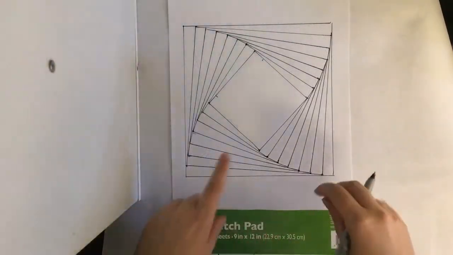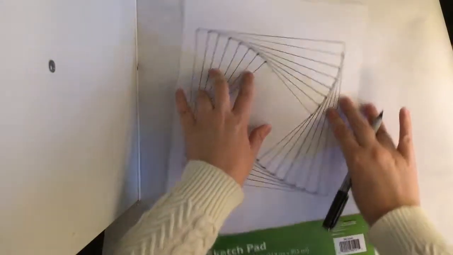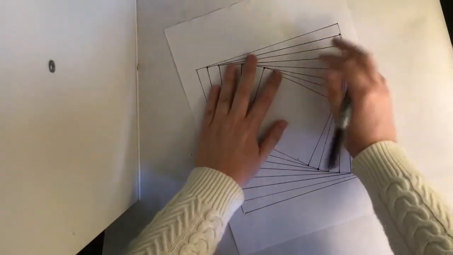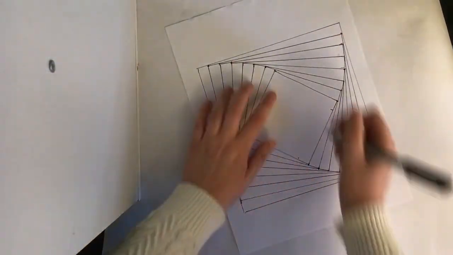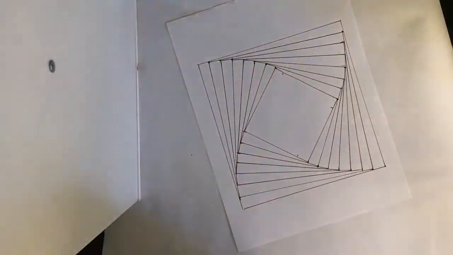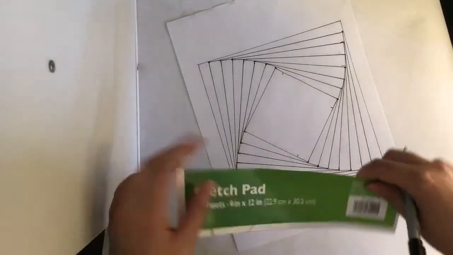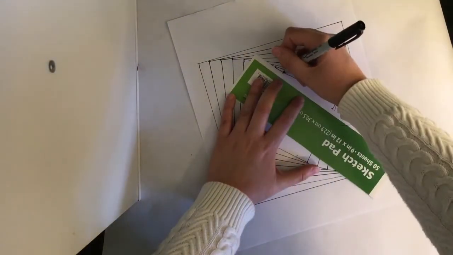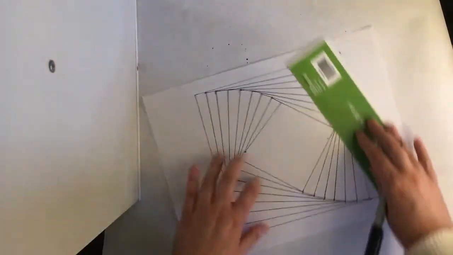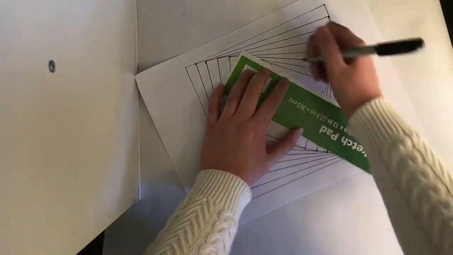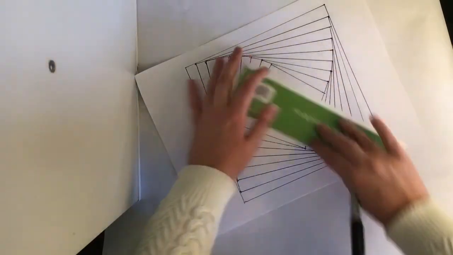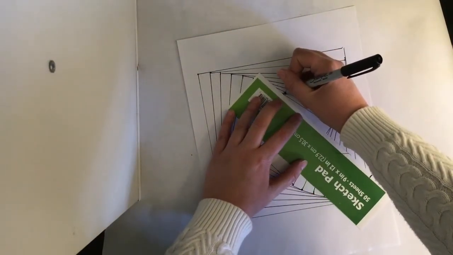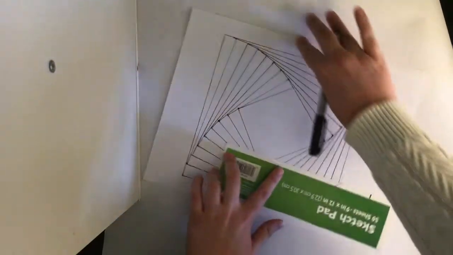Keep making sure that when you measure, you're turning your paper each time you make a mark. And make sure you're turning your paper each time you make a line. So, make a line, rotate my paper. Make a line, rotate. Keep going, we're almost done.